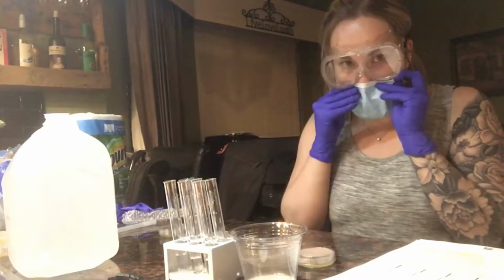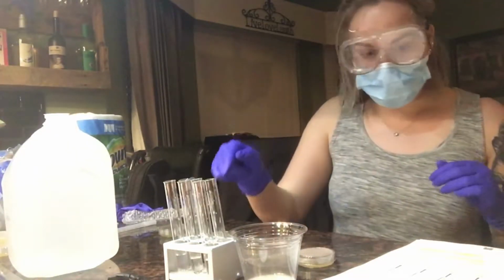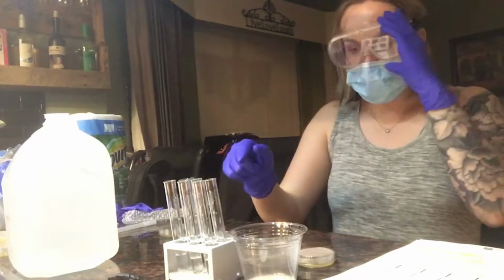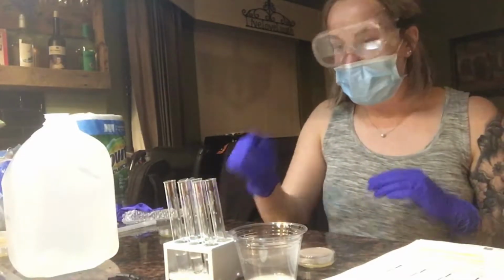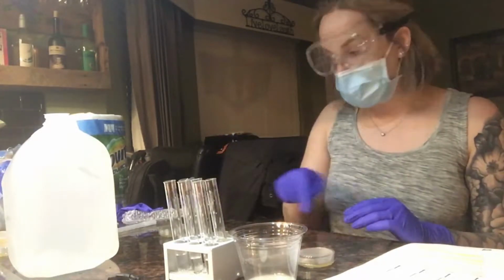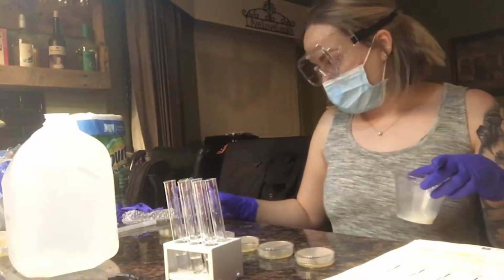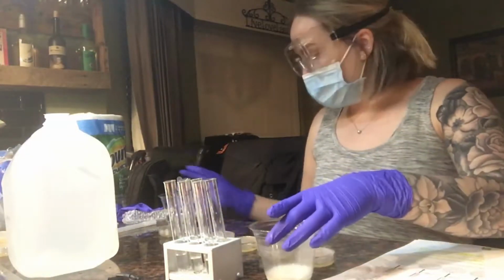I'm going to put my mask on. I already have 2.5 milliliters of distilled water in each of the cylinders. I have them labeled and I have the corresponding plates right here.